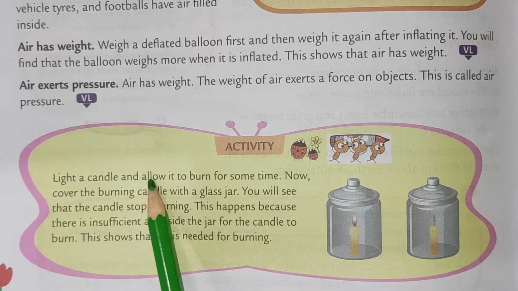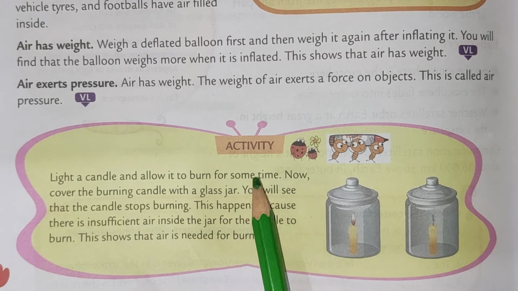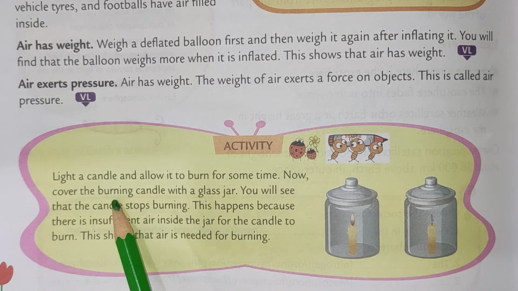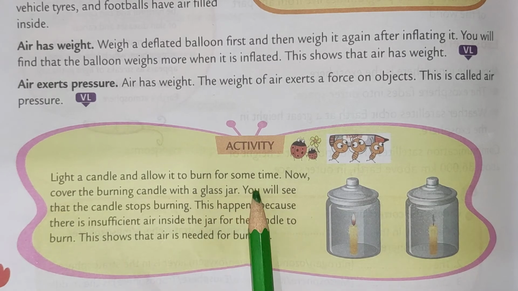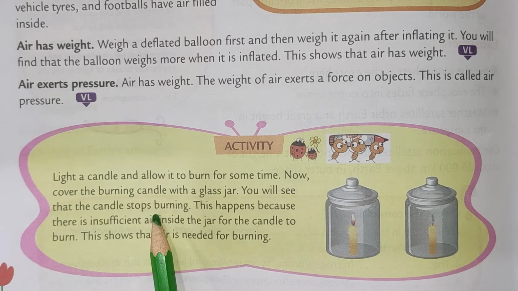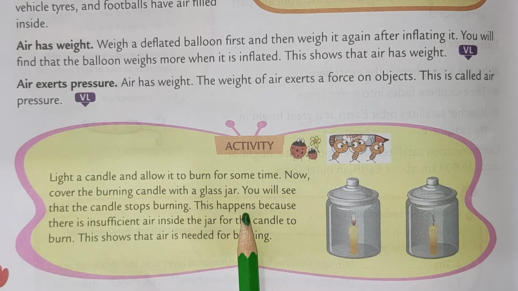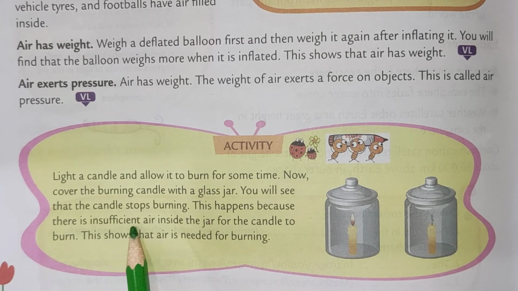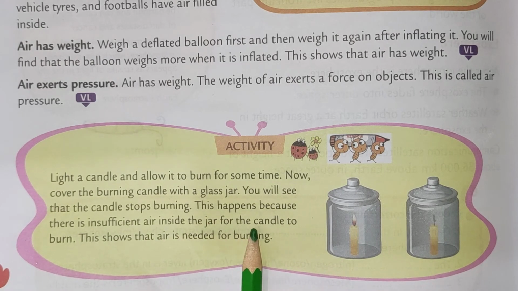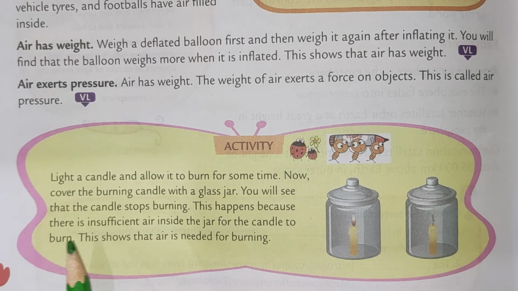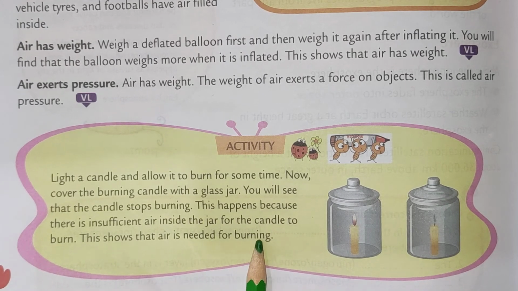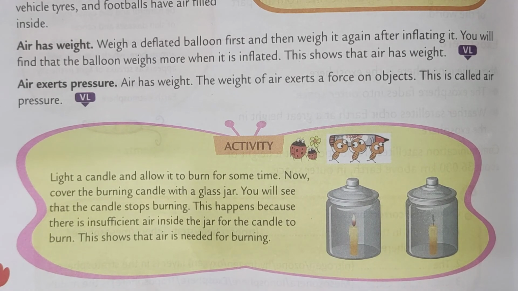Light a candle and allow it to burn for some time. Now, cover the burning candle with a glass jar. You will see that the candle stops burning. This happens because there is insufficient air inside the jar for the candle to burn. This shows that air is needed for burning. So after doing this activity, you will notice that due to the absence of oxygen inside the jar, the candle will stop burning.